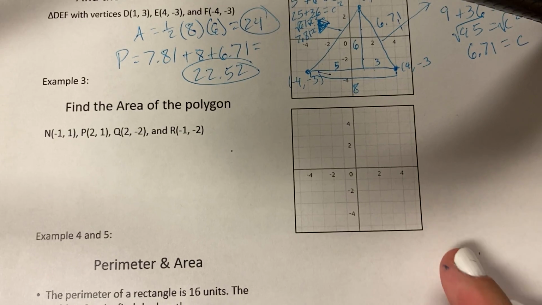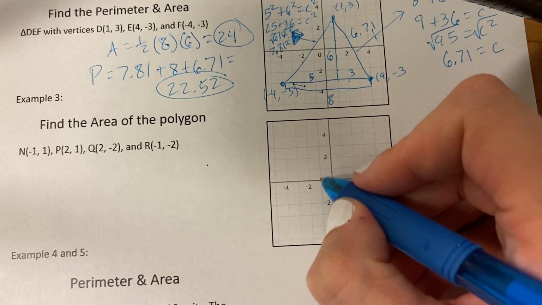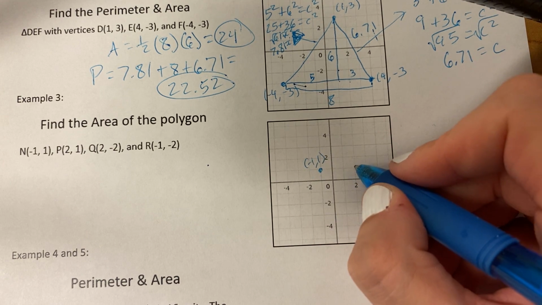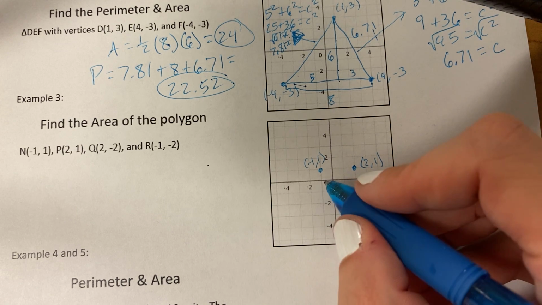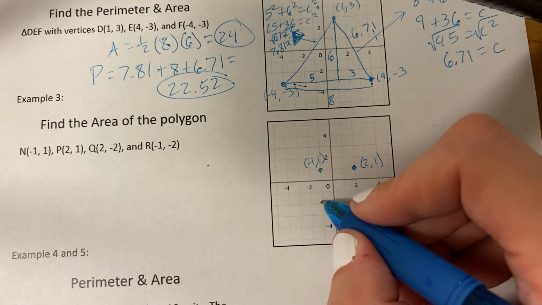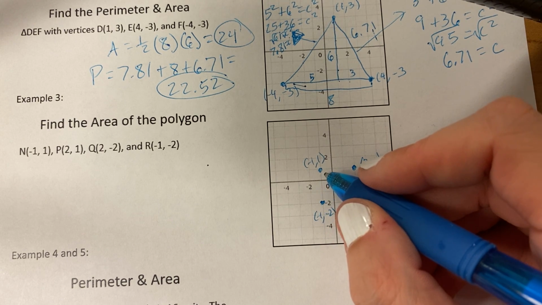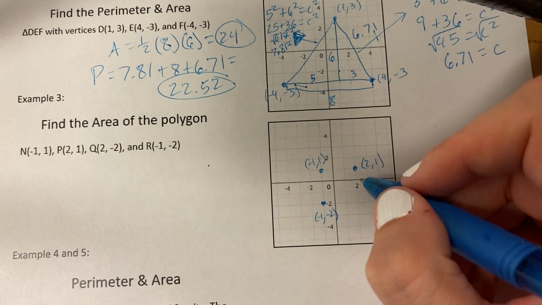All right, this next one, we're going to, again, plot the points: -1, 1, 2, 1, then we have -1, -2. All right, and I forgot one. Oh, 2, -2.